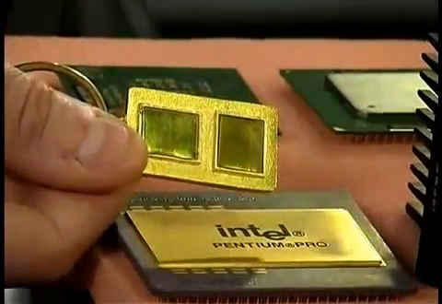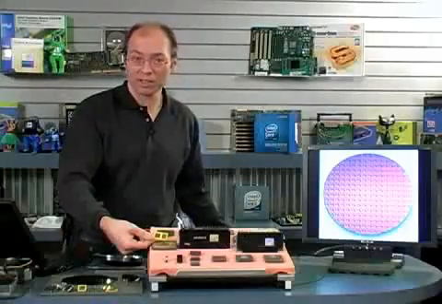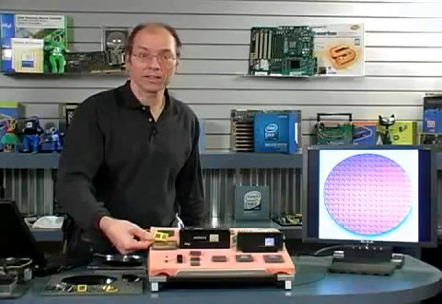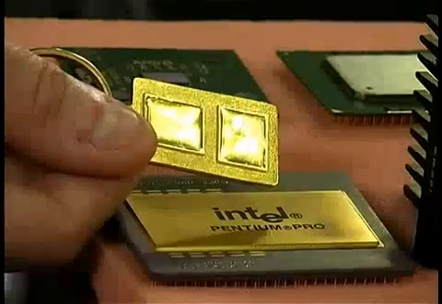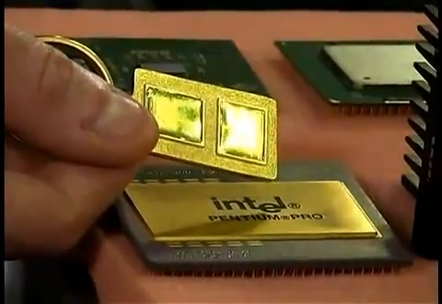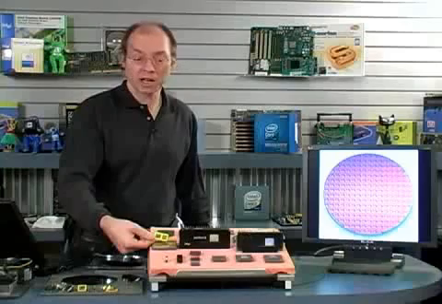One of them is the actual processor chip, and it has its own built-in level 1 cache memory. The other chip next to it is a level 2 cache memory chip. Now prior to this, the level 2 cache had been on the motherboard. Now it was part of the processor, but it was still a separate chip.